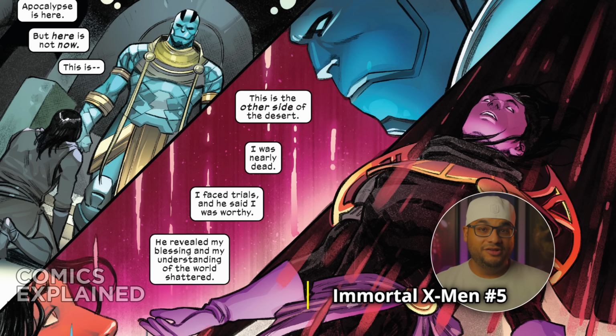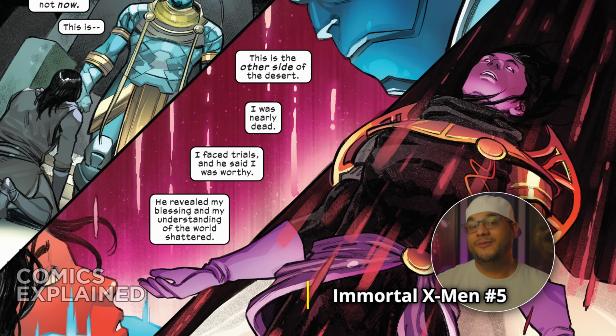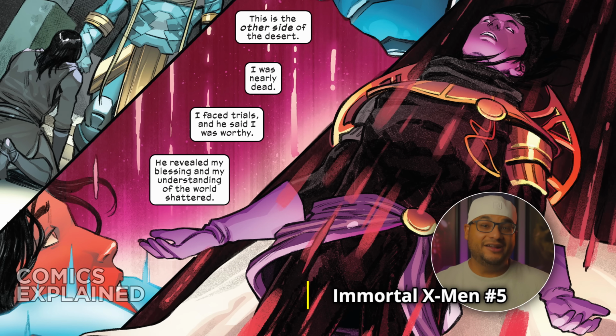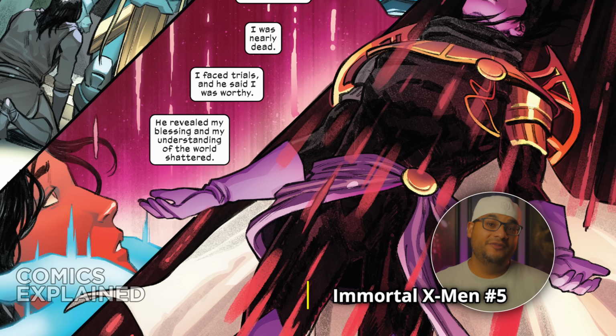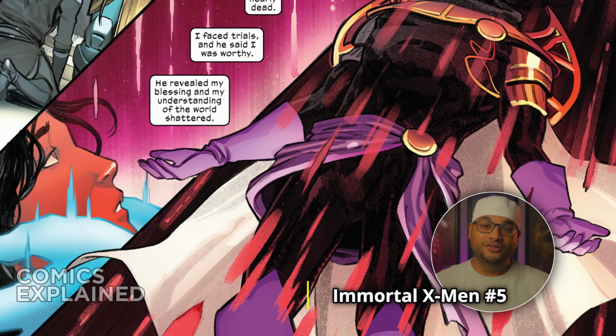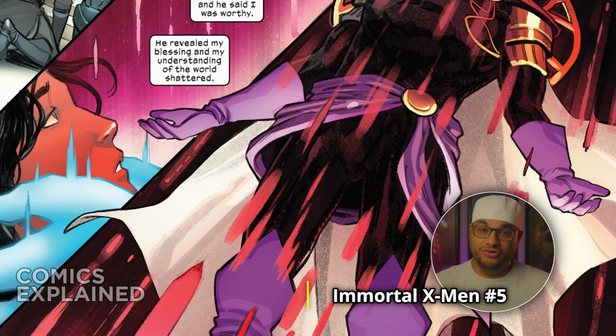But the third method of activation in Marvel Comics, which rarely ever happens, is external activation, meaning somebody flicks on a person's X gene for whatever reason. A really good example of this, which is actually a character that we're going to talk about later on in this video, is Exodus. His powers were activated by the villain Apocalypse when Exodus first encountered Apocalypse during the Crusades.